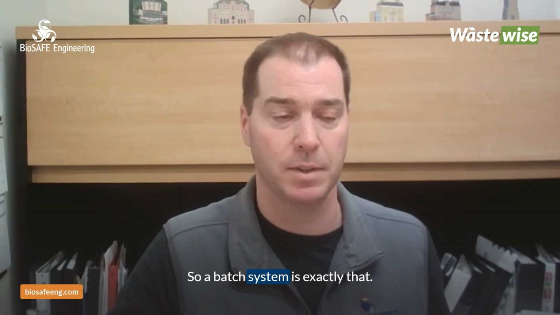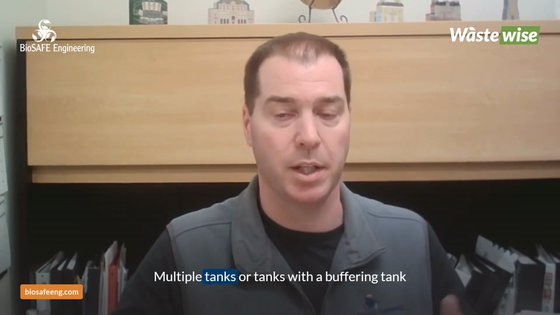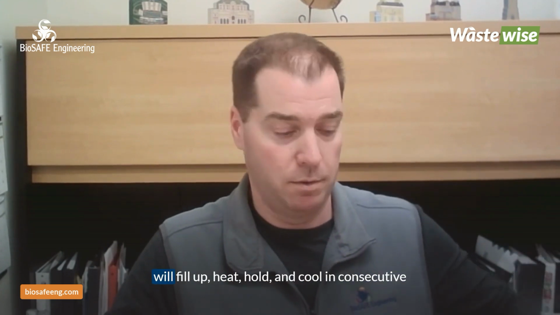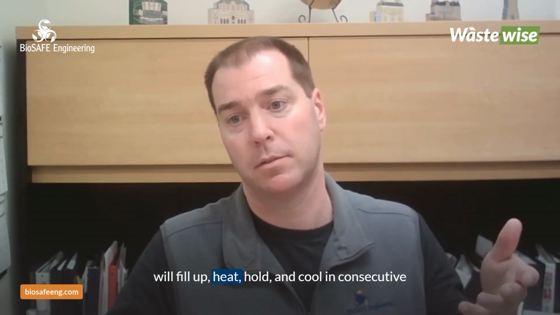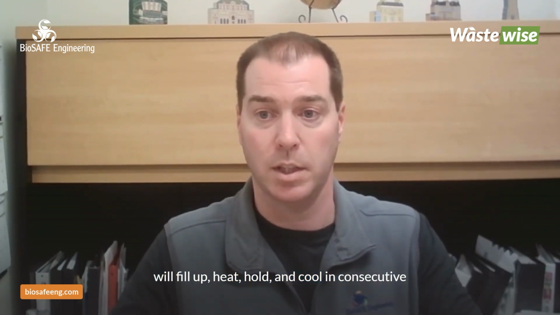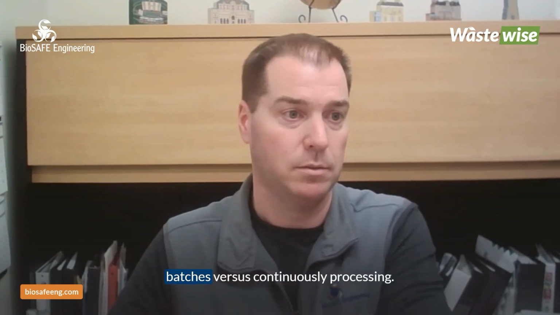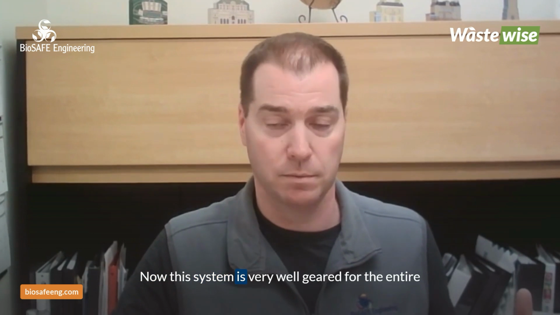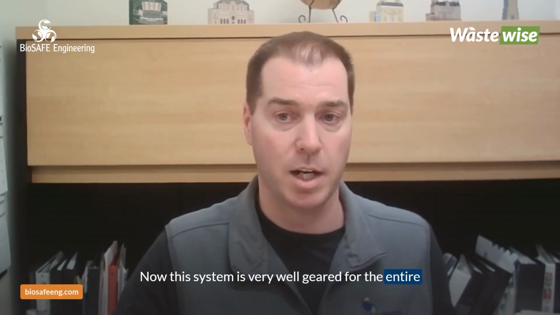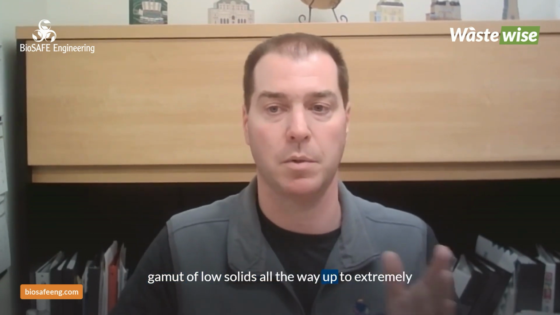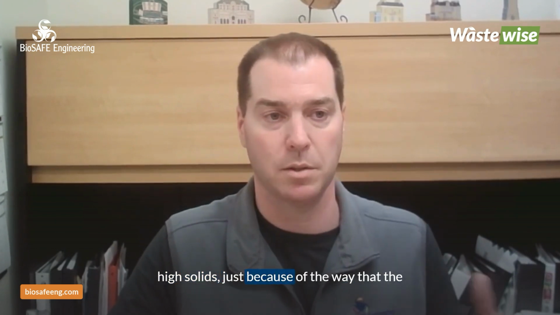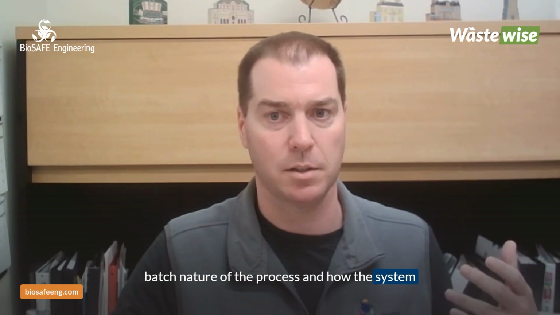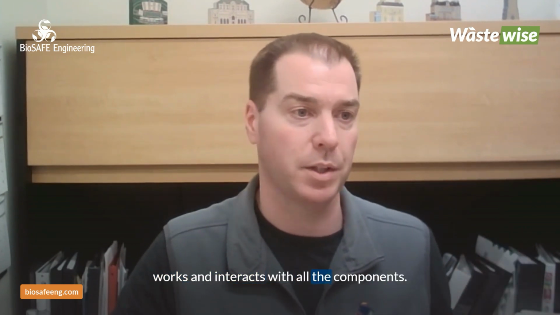So a batch system is exactly that. Multiple tanks or tanks with a buffering tank will fill up, heat, hold, and cool in consecutive batches versus continuously processing. Now, this system is very well geared for the entire gamut of low solids all the way up to extremely high solids, just because of the batch nature of the process and how the system works and interacts with all the components.